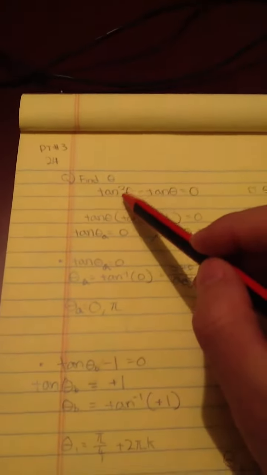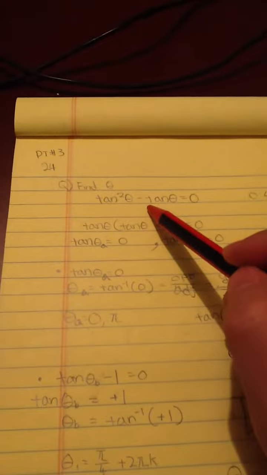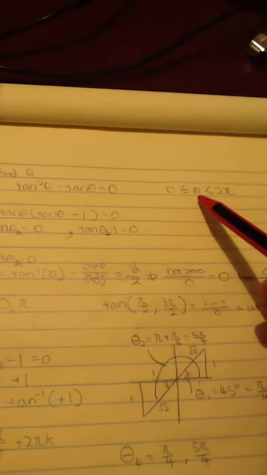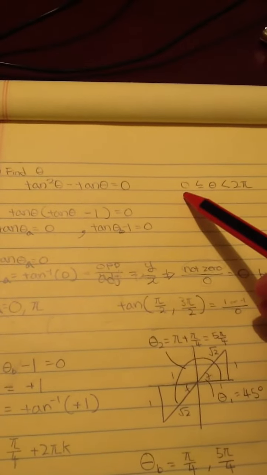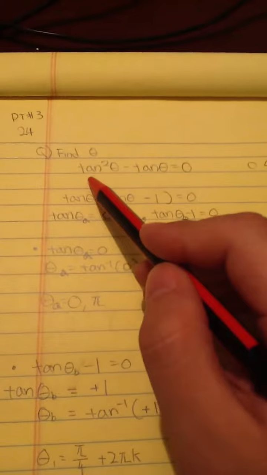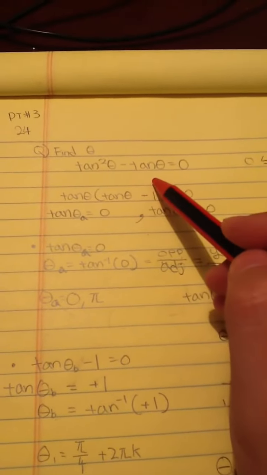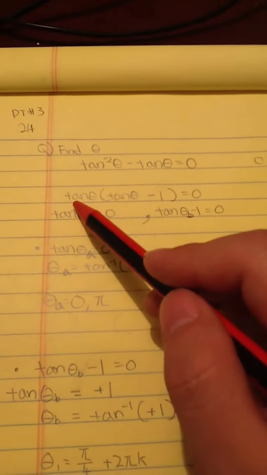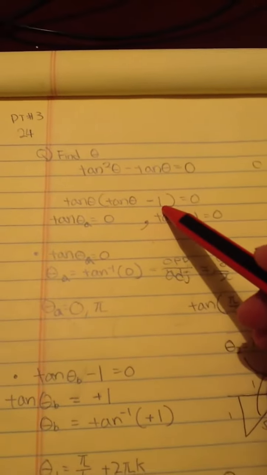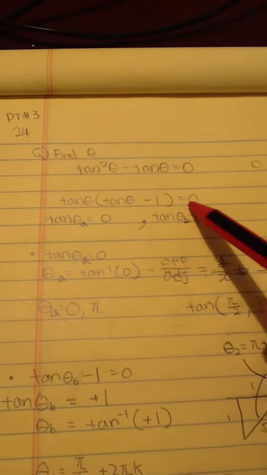Here is my question. Find theta when tangent squared theta minus tangent theta equals 0, and when theta is greater than or equal to 0 and smaller than 2 pi. So I first change this function a little bit to make it easier to solve: tangent theta multiplied by tangent theta minus 1, which is the same as this function, equals 0.